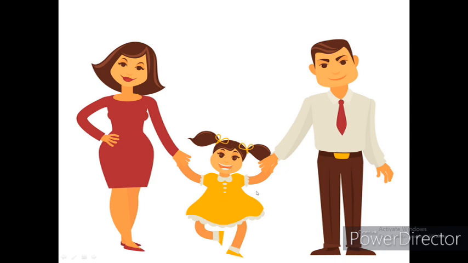So in this way, the character of a child is being made. So we understand here that a human being always gets the characters from both parents.